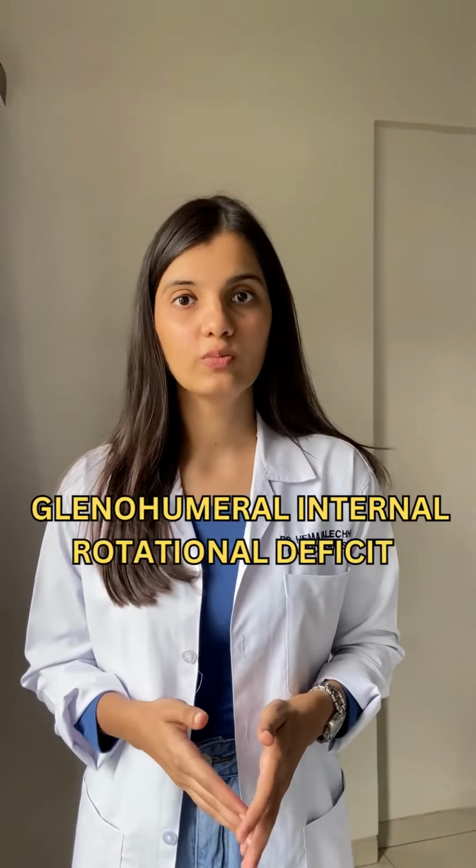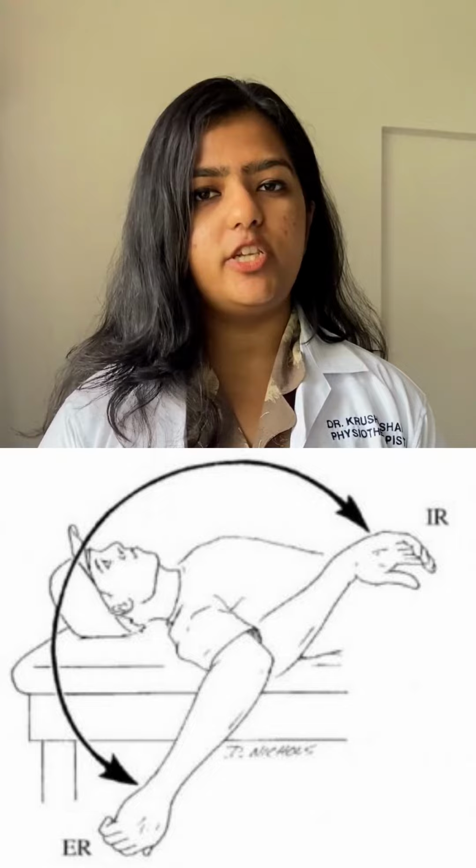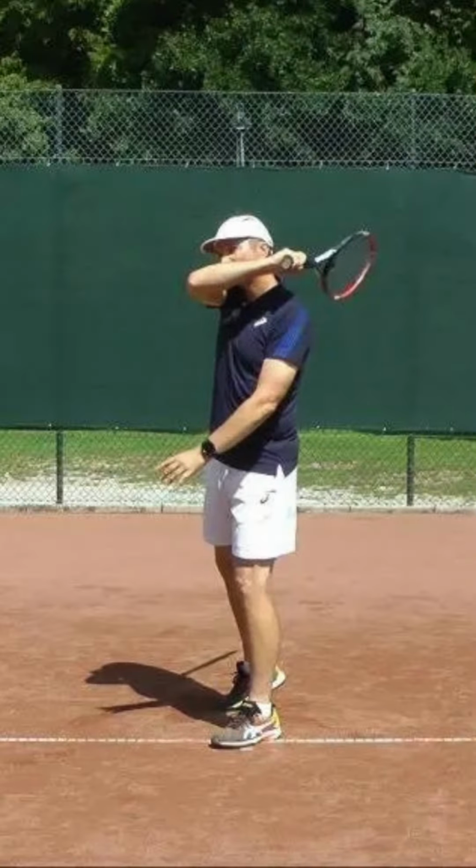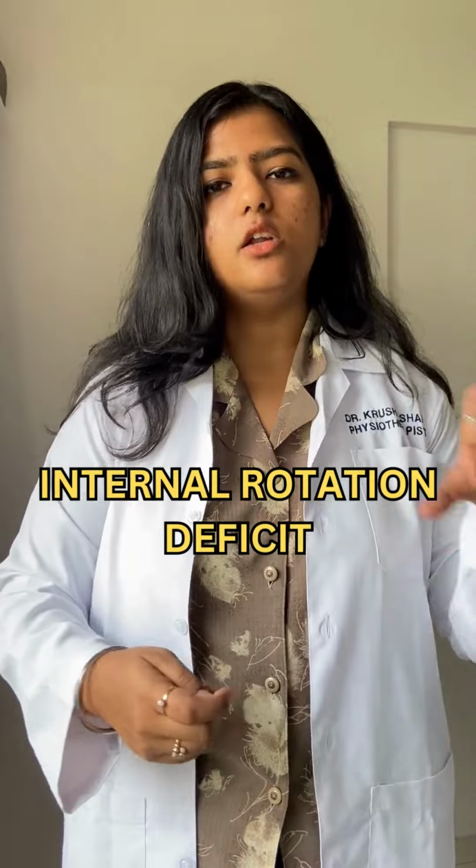This lesion clinically represents itself as glenohumeral internal rotation deficit. As the name suggests, GIRD is defined as the loss in the degrees of internal rotation of the throwing shoulder. So to perform the internal rotation, you need your posterior capsule to stretch. But because your posterior inferior capsule goes into a contracture, you get an internal rotation deficit.